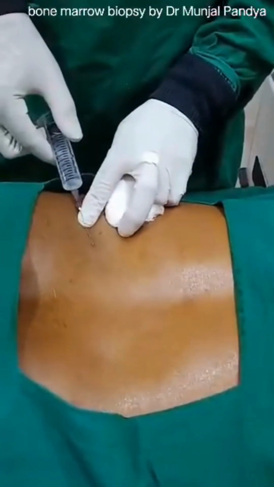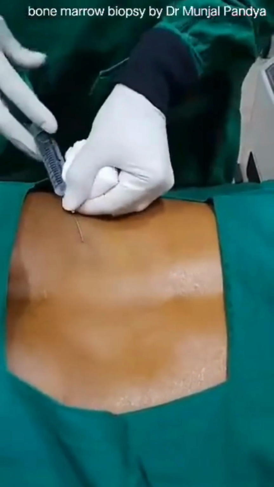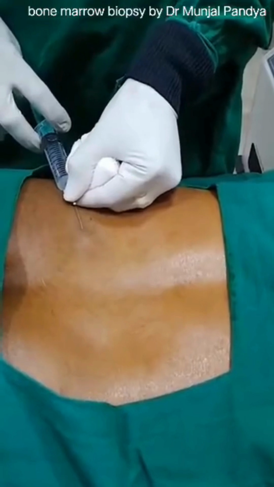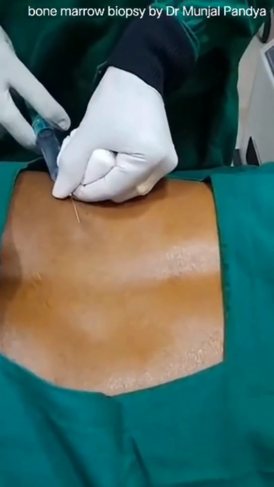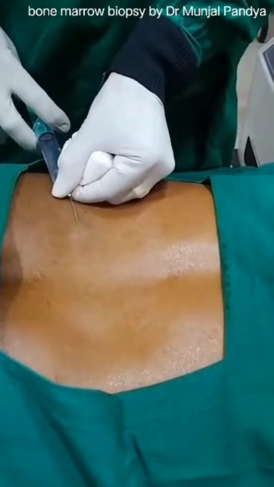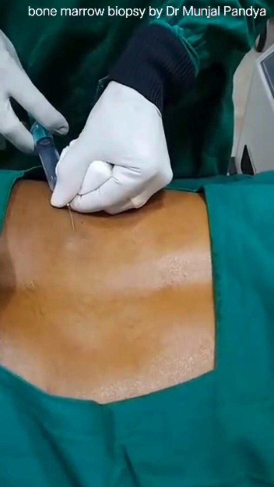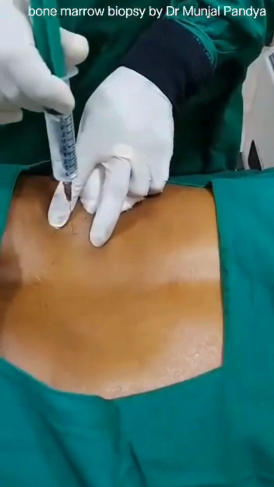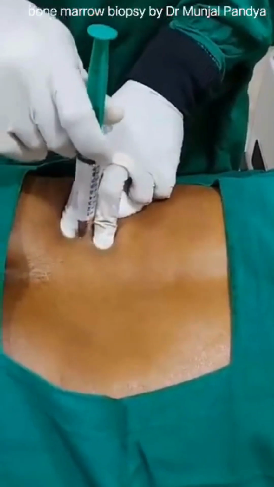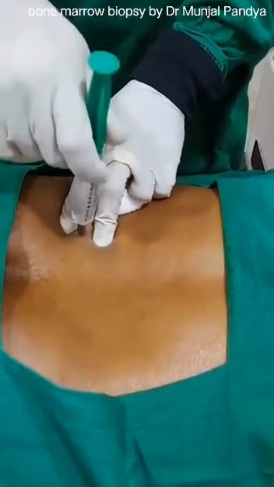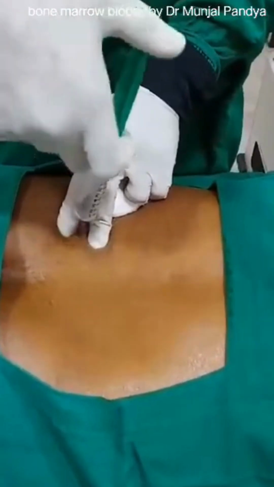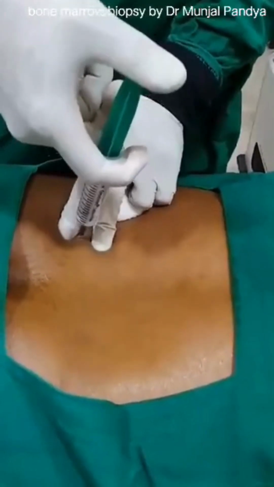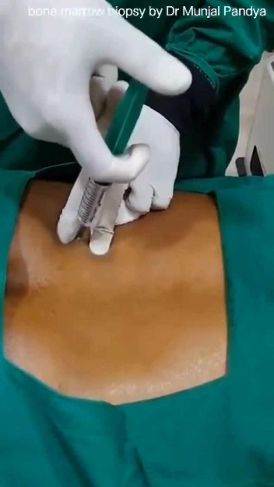So first I have to infiltrate the skin. Relax. Infiltrating the skin is very important, because all pain sensation goes from the skin to the nervous system. So giving good local anesthesia and infiltrating the skin with the 2% xylocaine is very important. After infiltrating the skin, you can go deep down to the posterior superior iliac spine. Right, so I have almost reached the posterior superior iliac spine. You can see my hand movement. I am giving it in different layers, in and out.